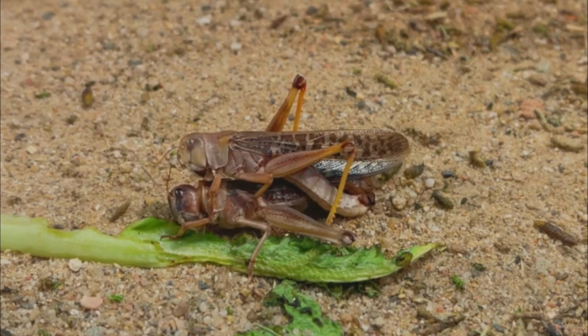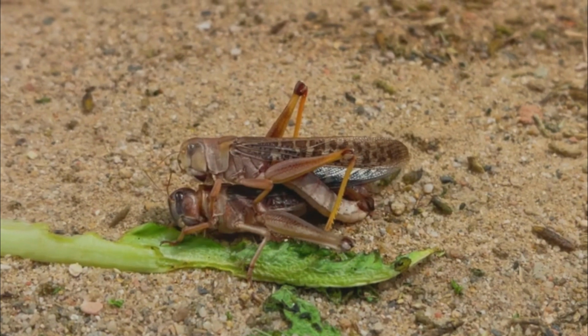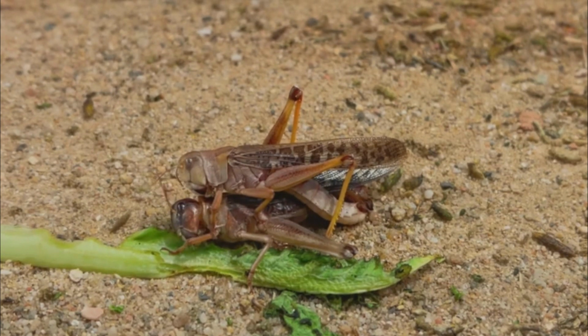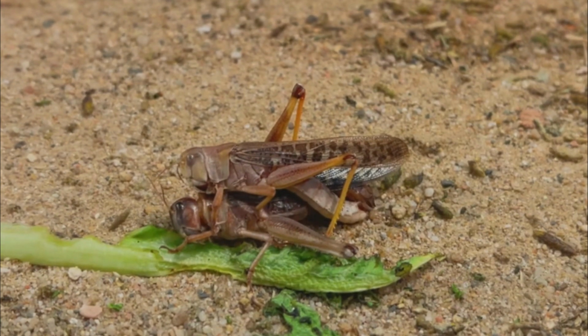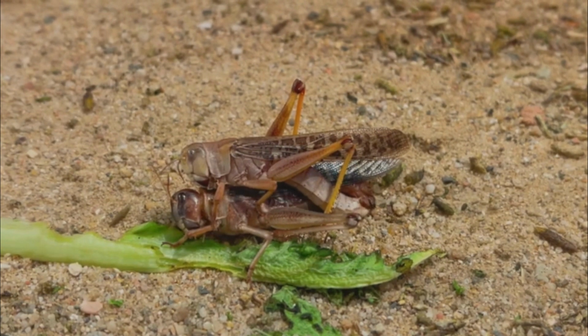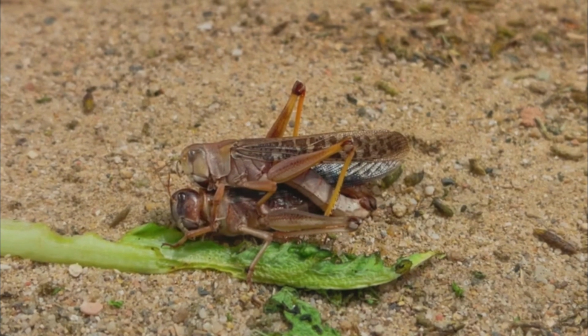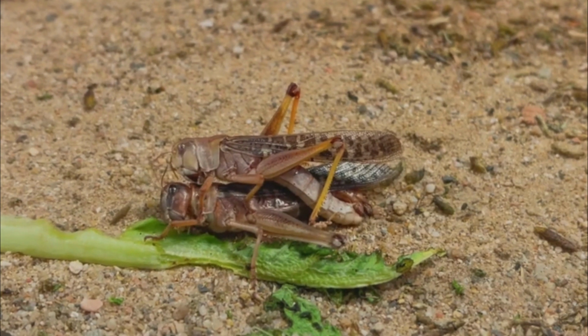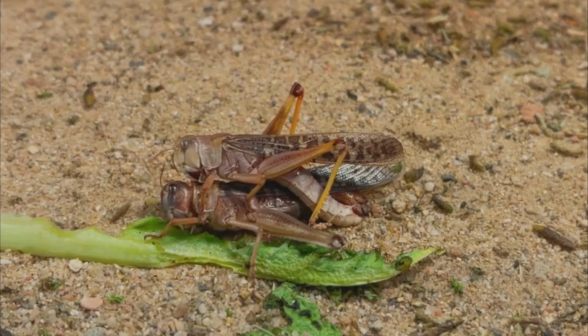The desert locust, Schistocerca gregaria, is a type of grasshopper species known for its ability to undergo dramatic changes in behavior and form, leading to swarming behavior and significant crop damage. It is considered one of the most destructive pests in agriculture. Key features of the desert locust include: Number 1.